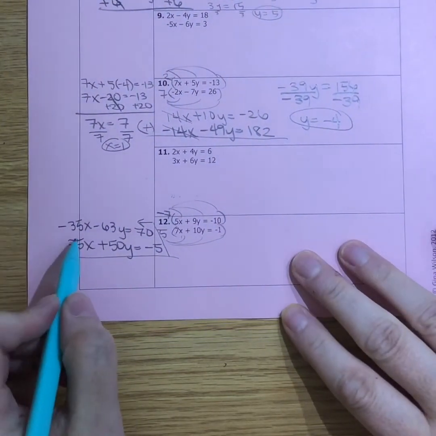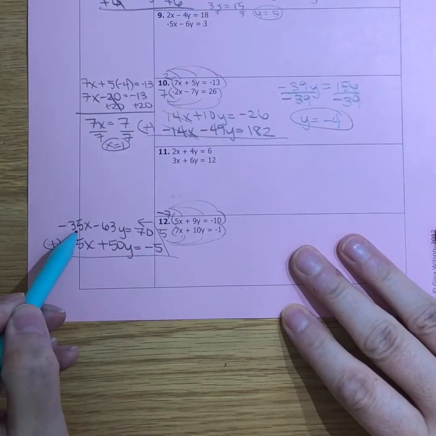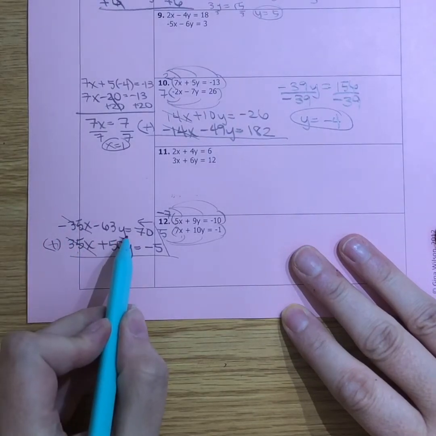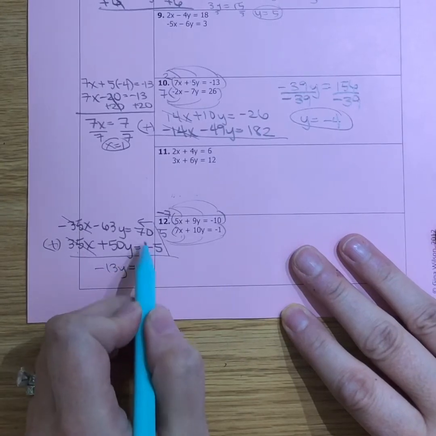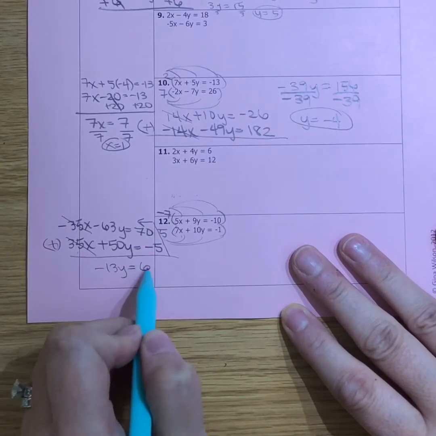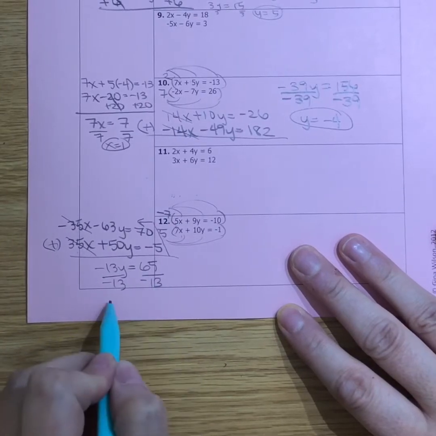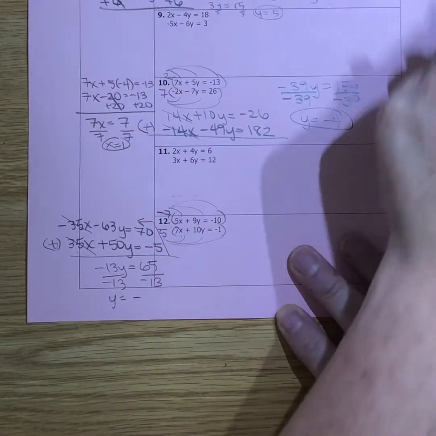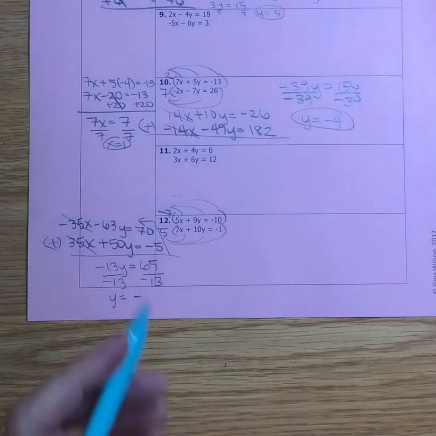So now we can combine the equations because the negative 35x combined with 35x eliminates. Negative 63y plus 50y is negative 13y, and 70 and negative 5 is 65. Now if I divide by negative 13, I get y equals negative, well, let's see, I think it's negative 5. Just want to check. Yep, it's negative 5.